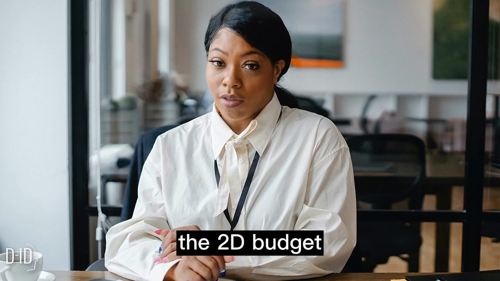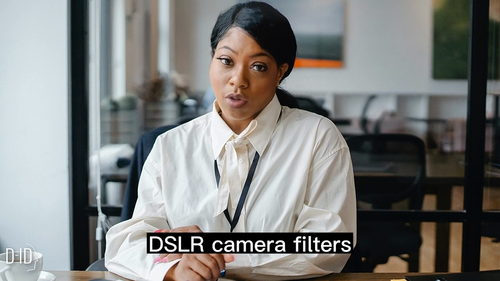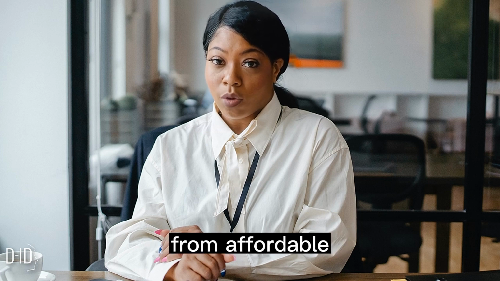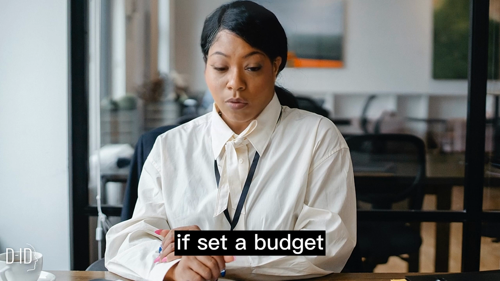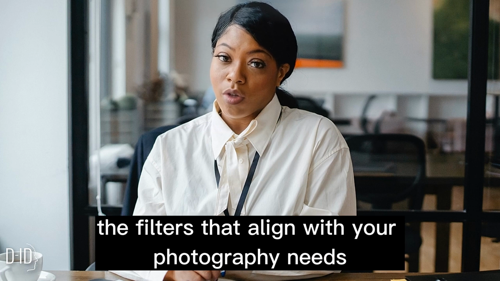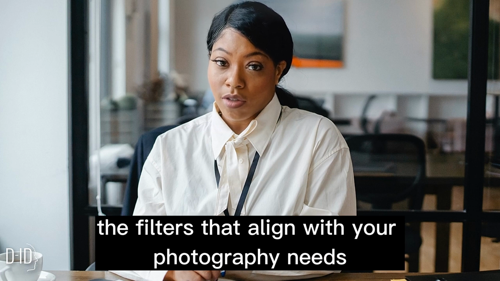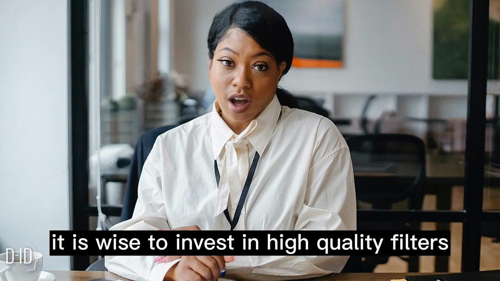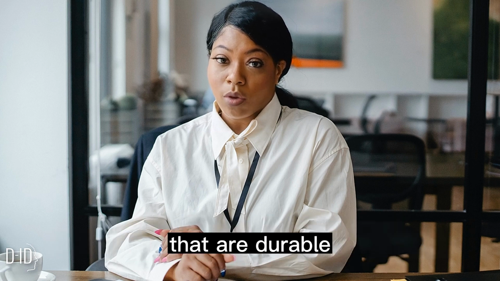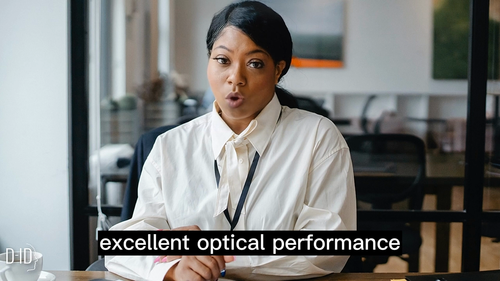D. Budget. DSLR camera filters can range in price from affordable to quite expensive. Set a budget and prioritize the filters that align with your photography needs. It is wise to invest in high-quality filters that are durable and provide excellent optical performance.